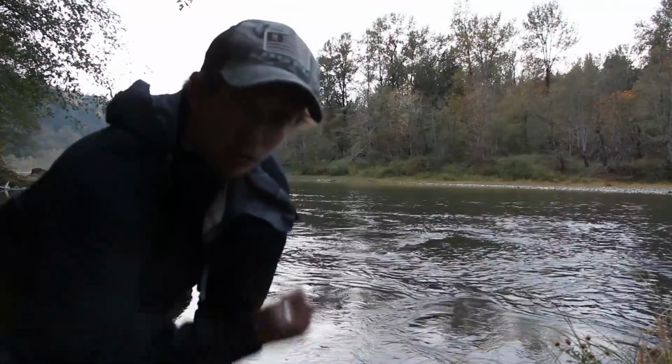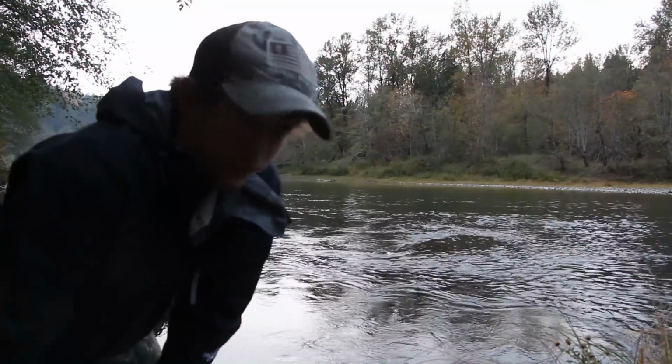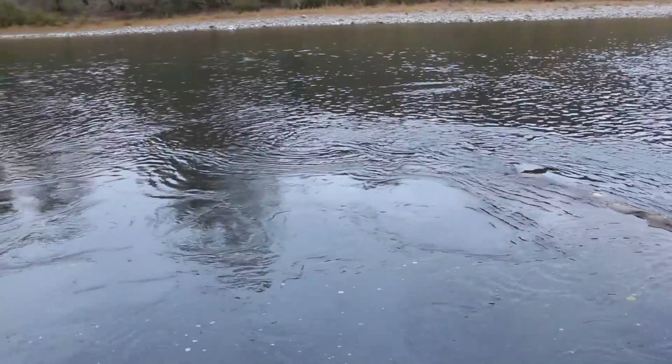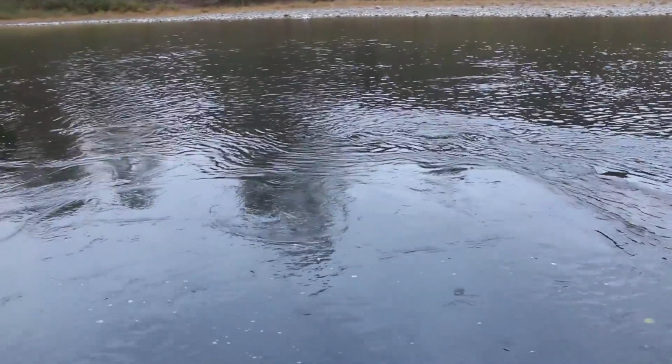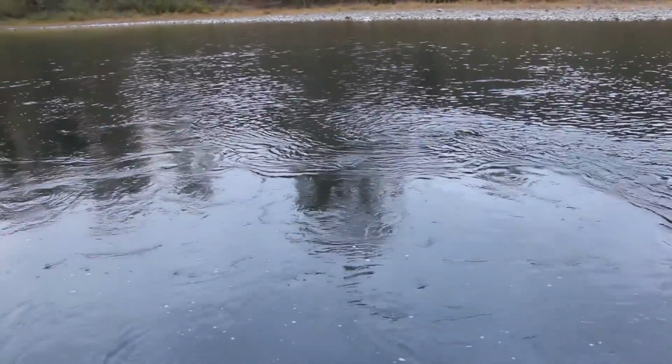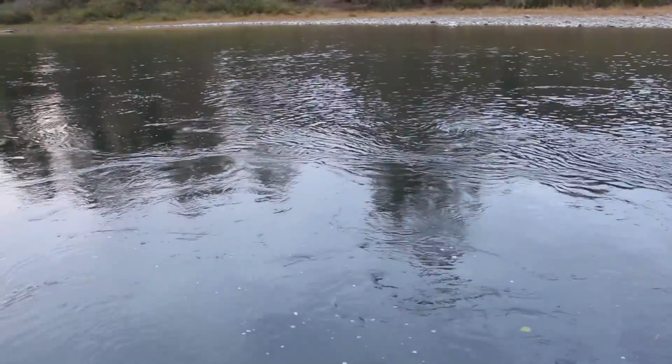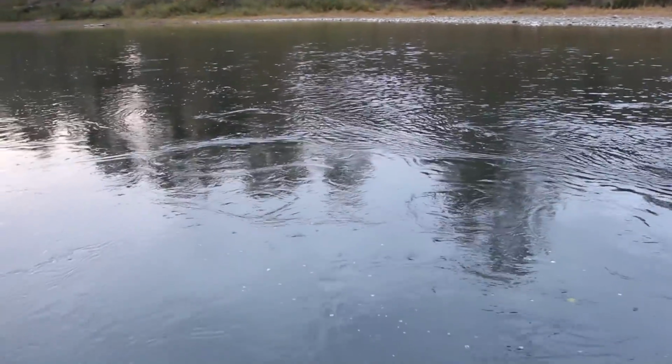He came off. He came off. What you guys see behind me is a pool. Now, these salmon and steelhead make a long journey to get up to where they're gonna spawn, and they need to take breaths, okay? Just like you and I when we run.